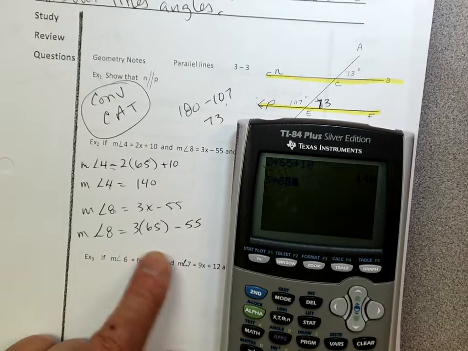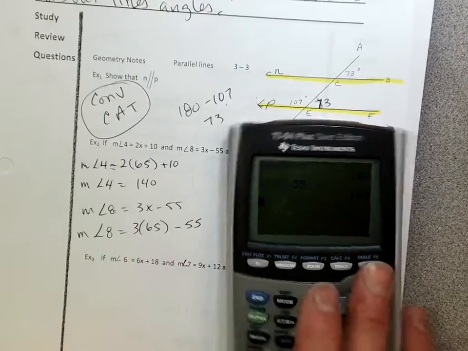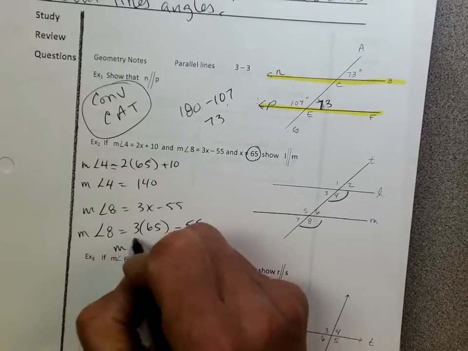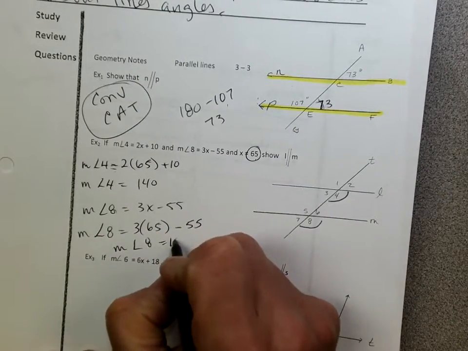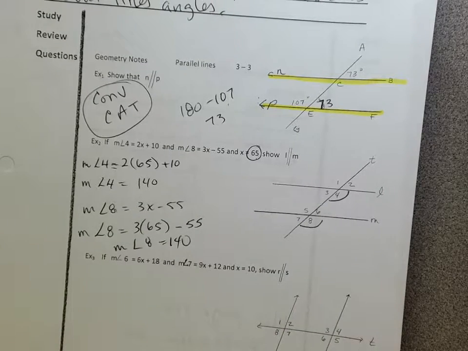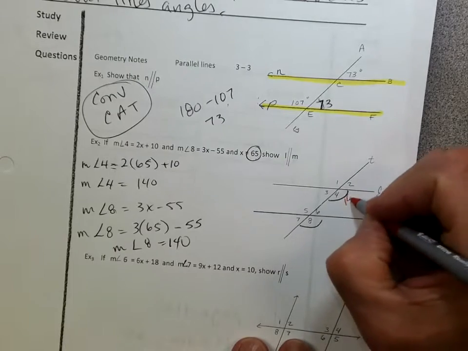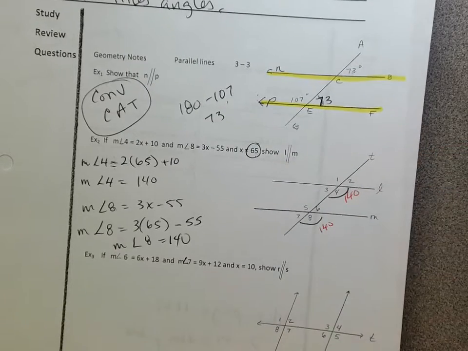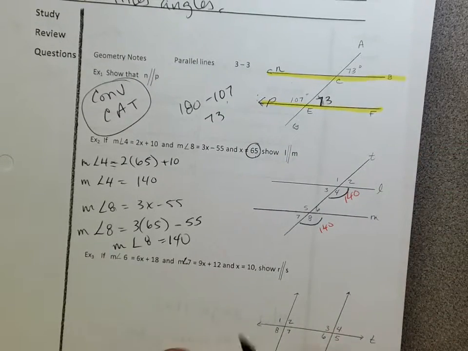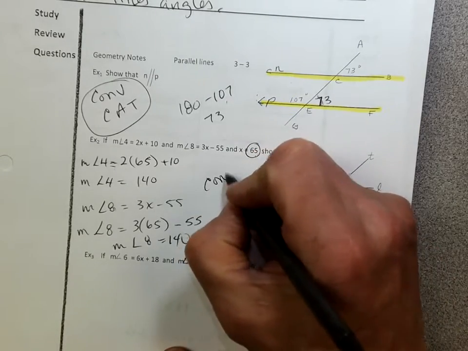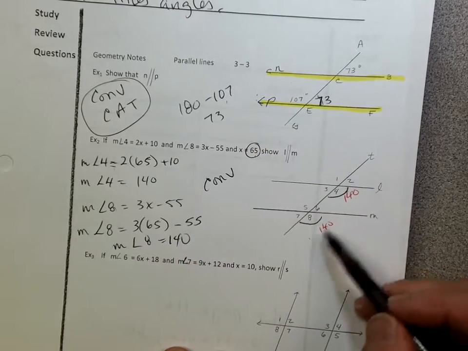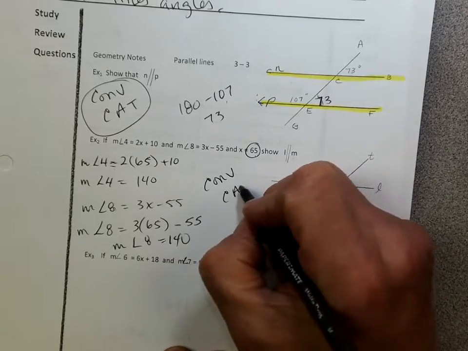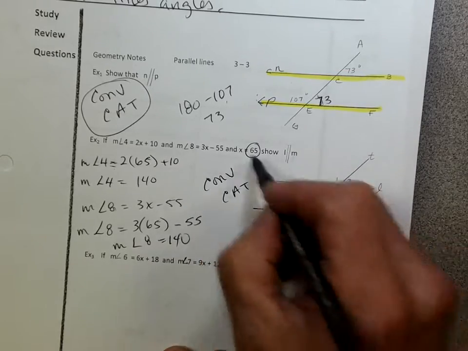I'm going to believe her. Yep, 140. So if I have 140 for both, it's the same reason. So I can say yes, they're parallel by converse corresponding angle theorem, CAT, because those are corresponding angles.